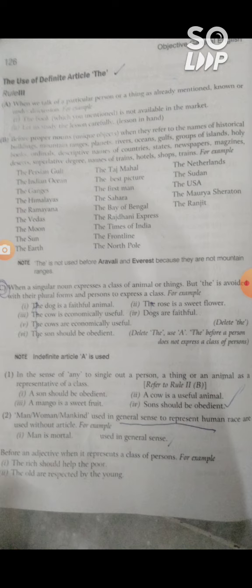Now next, one important note here: the is not used before Aravalli and Everest because they are not mountain ranges. Everest, Aravalli, they are not mountain ranges. Before the mountain ranges only we use the articles. Before the peaks we don't use any article.